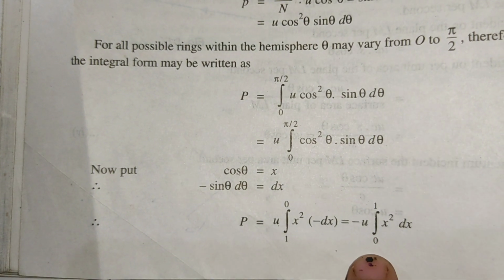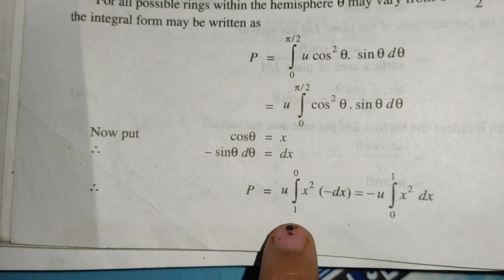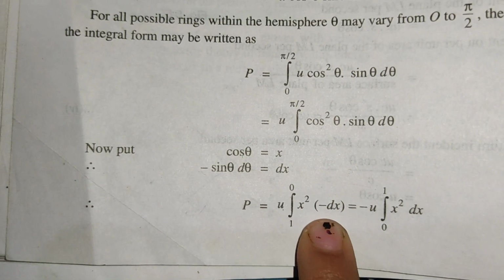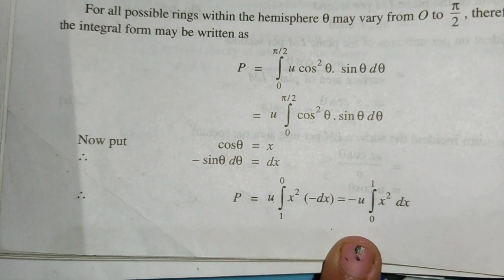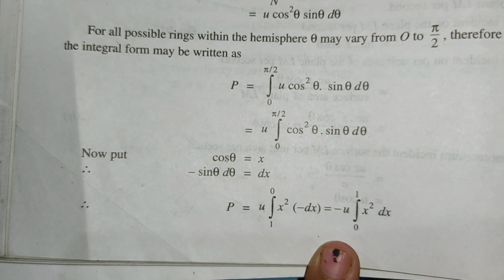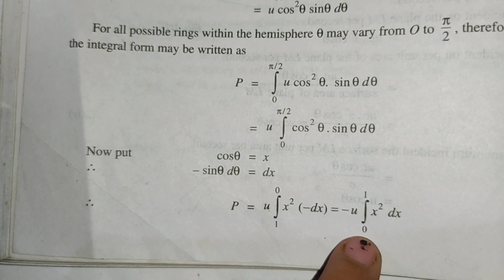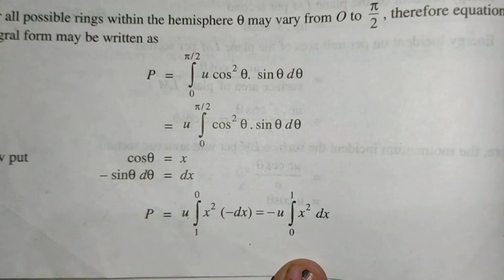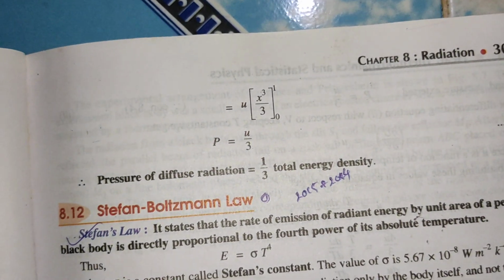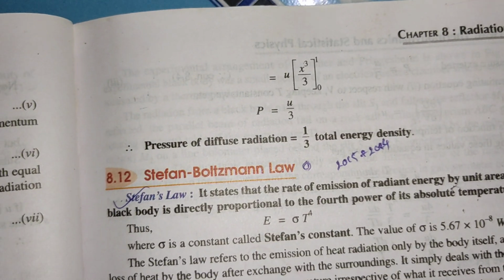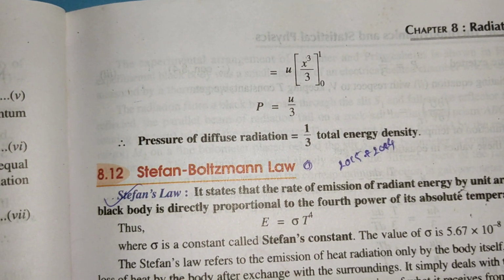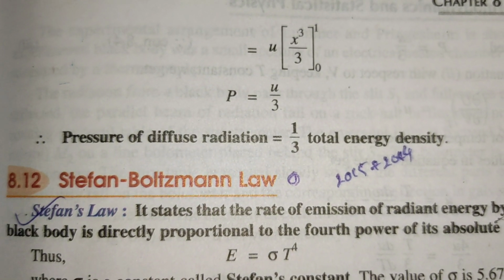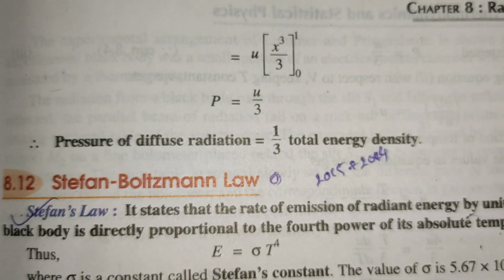So we get minus U into the integration with limit from 0 to 1. Here the integration limit was 1 to 0, so to remove this minus sign, we get U into the integration from 0 to 1 of x square into dx. We get U into x cube divided by 3, limit from 0 to 1. P is equal to U by 3. Therefore, the pressure of diffuse radiation is equal to 1 by 3 into the total energy density.